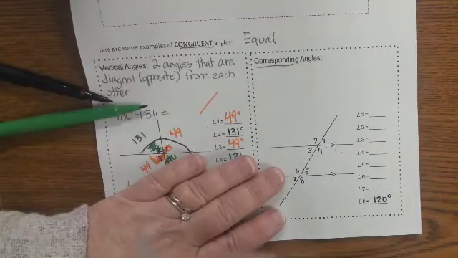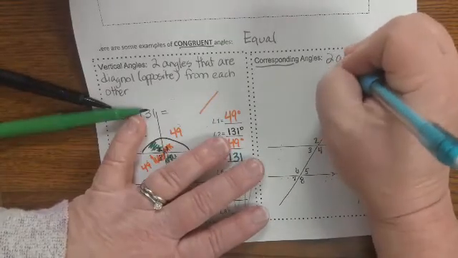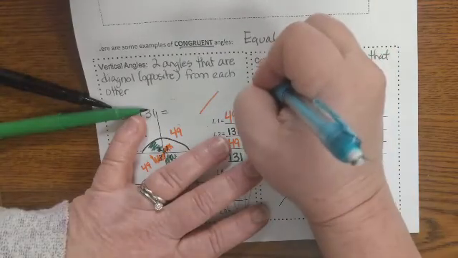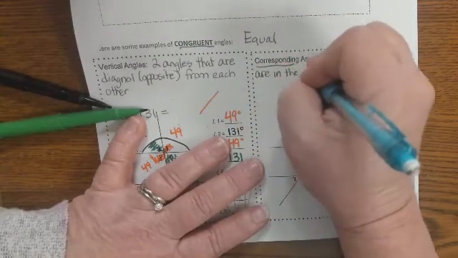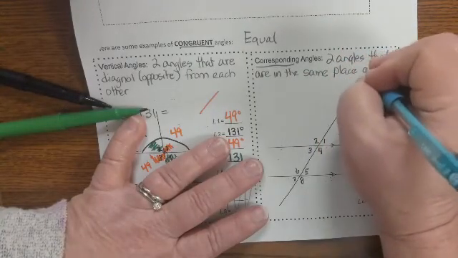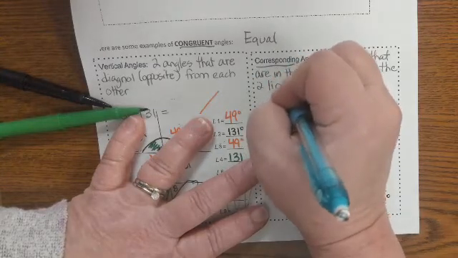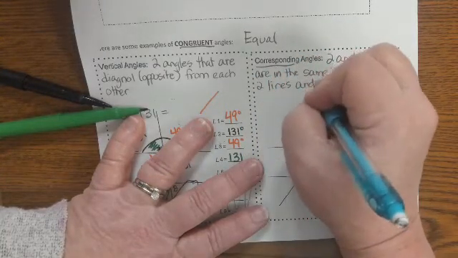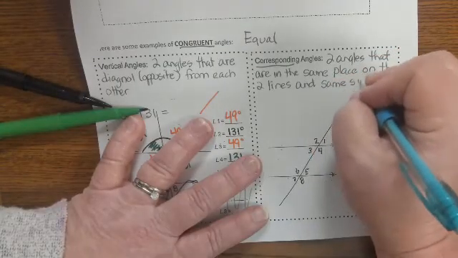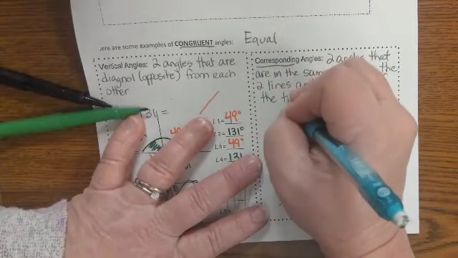Corresponding means same, kind of, okay? They are in the same place. So two angles that are in the same place on the two lines, and they are on the same side of the transversal line.